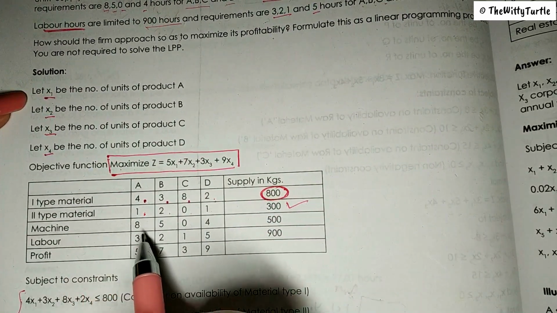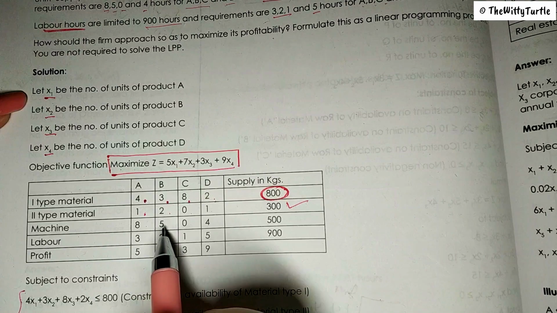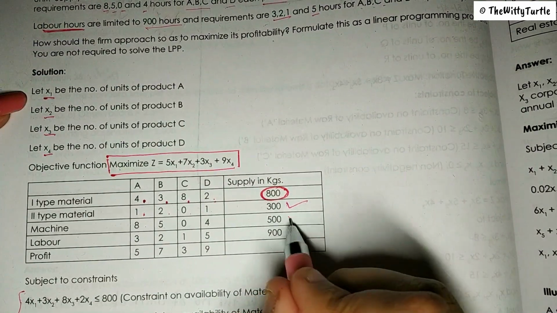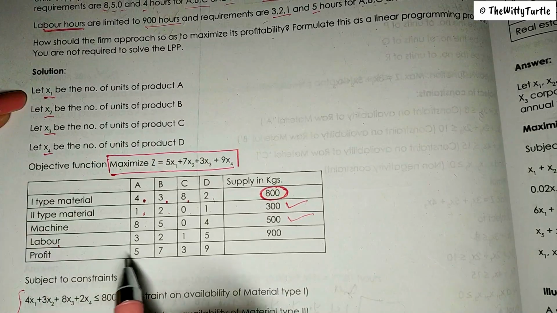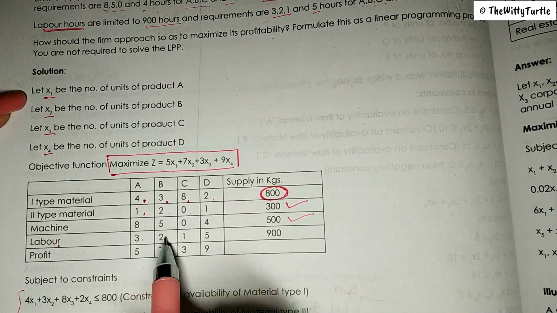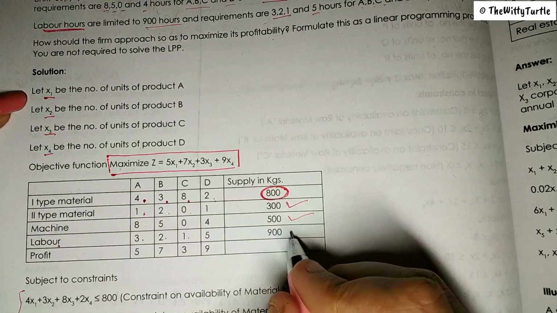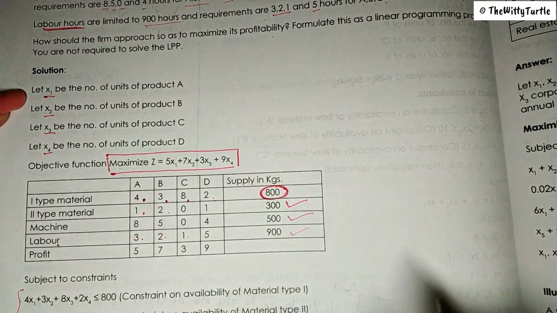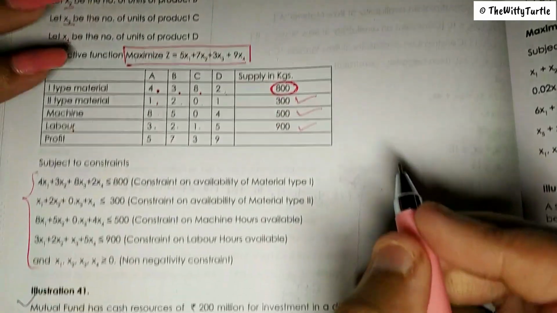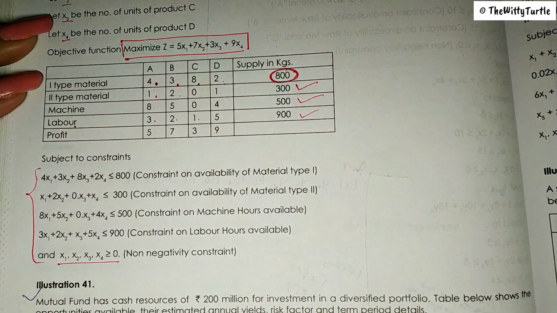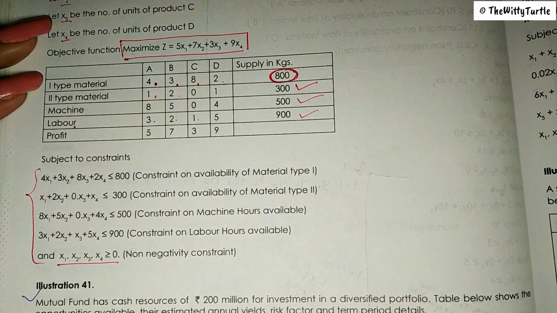Similarly, machine hours are 8x1 plus 5x2 plus 0x3 plus 4x4 should be less than or equal to 500. Then labor hours will be 3x1 plus 2x2 plus x3 plus 5x4 should be less than or equal to 900 hours, right? And at the end, you have to give your non-negative function that all the variables are more than or equal to 0, right? I hope this is clear.